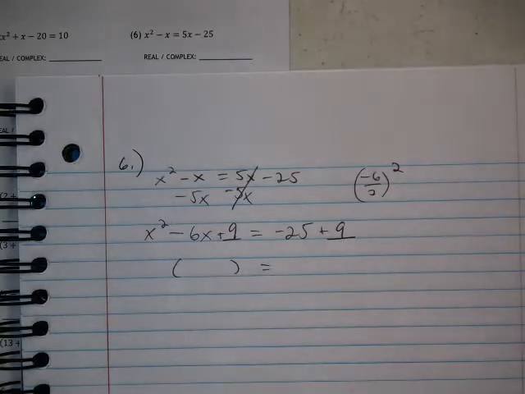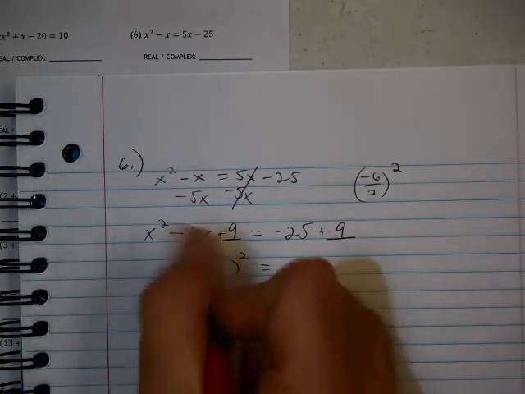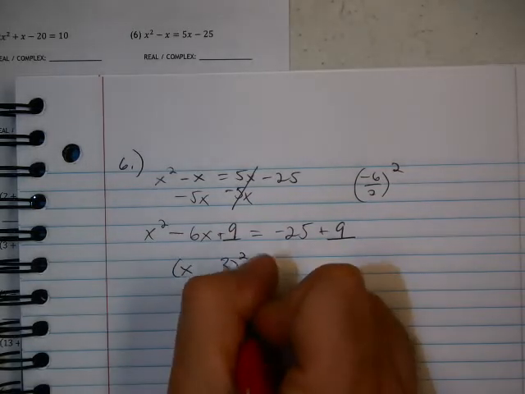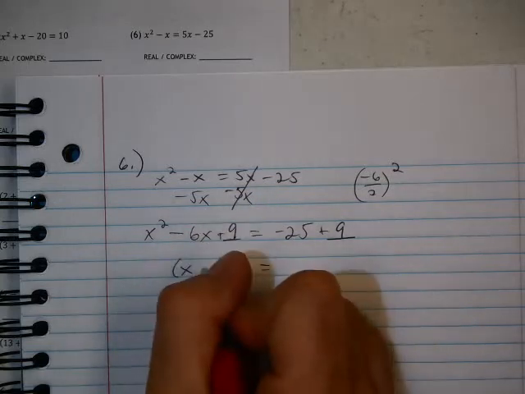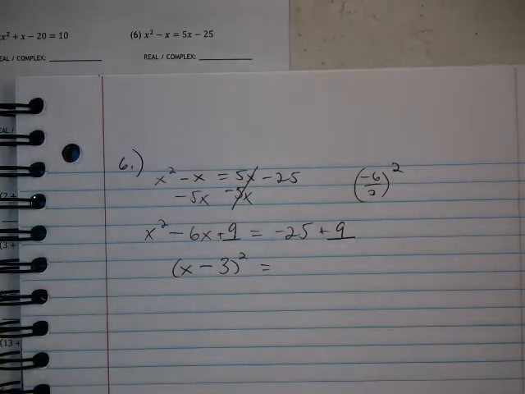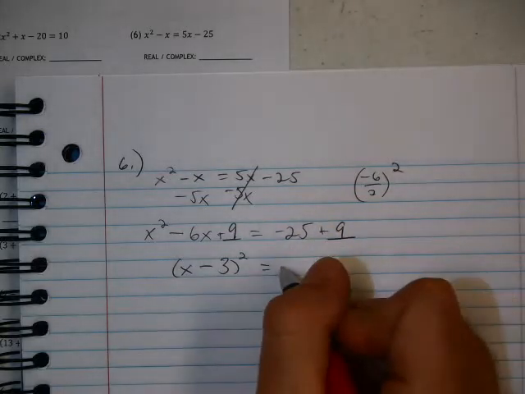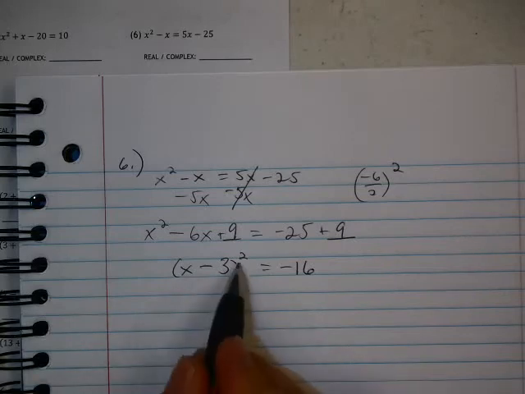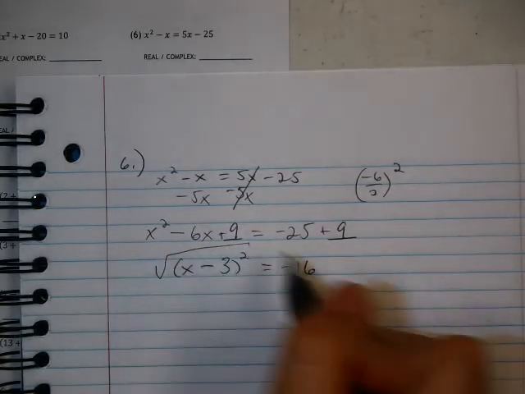Now when I complete the square, I'm able to factor it so that it is one quantity squared. Square root of x squared is x, square root of 9 is 3. The sign in front of the 6 comes down, which gives me x minus 3 squared. I add these together, I get negative 16. And now to get rid of this square, I'm going to take the square root of both sides.